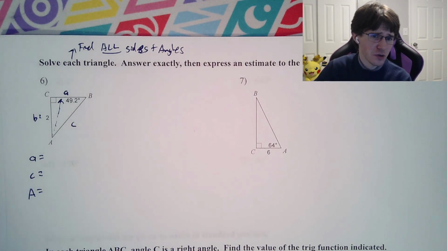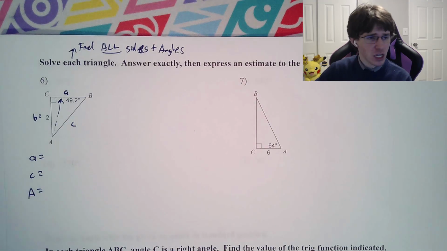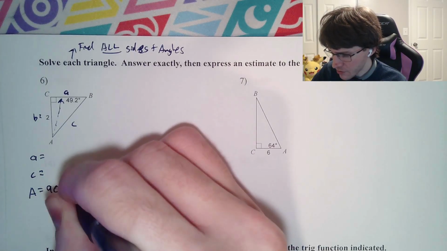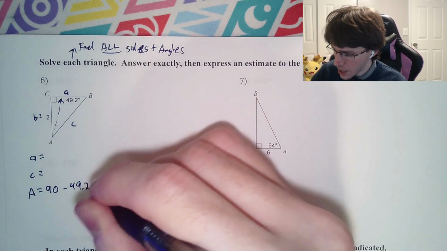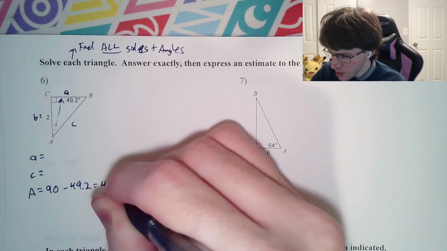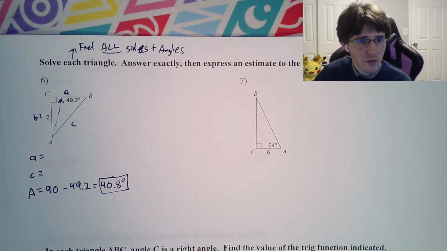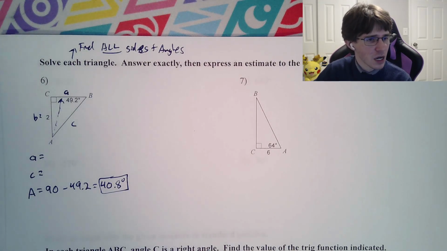For these two questions, the other angle is extraordinarily simple. It goes back to geometry. You have a right angle, and the angles add up to 180 degrees. So our letter A is guaranteed to be 90 minus 49.2, and that's going to give you 40.8 degrees.